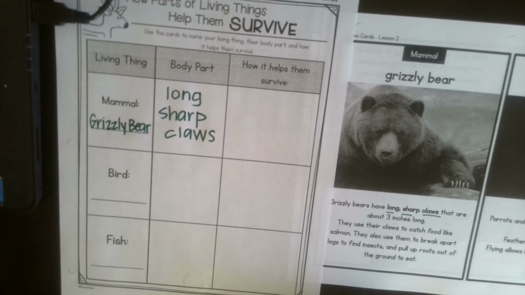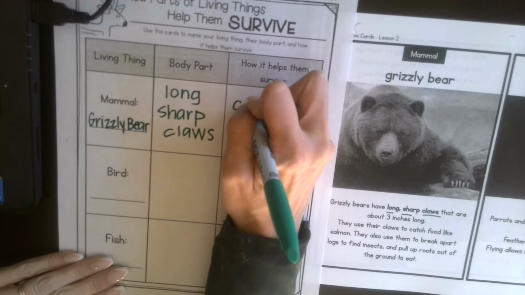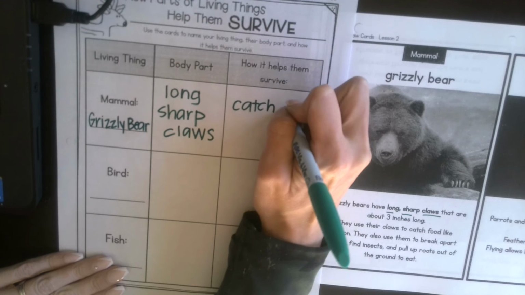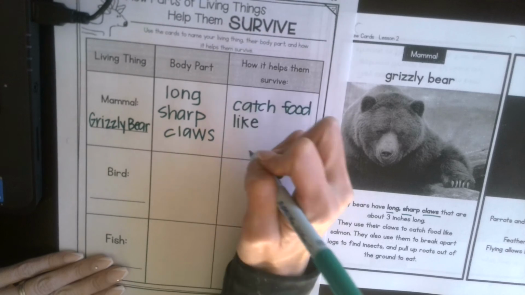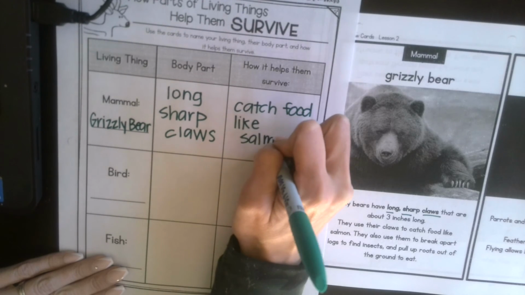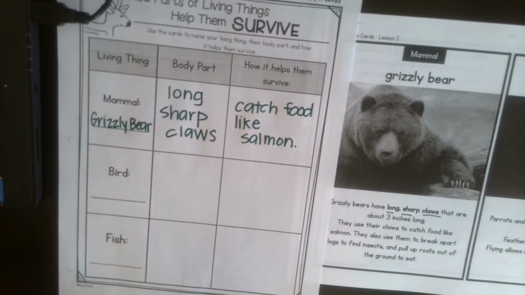Okay, long, sharp claws. Now, how do these claws help the bear survive? So it talked about a lot of different ways it uses its claws. I'm just going to pick one way. So I'm going to say catch food like salmon. Okay, that's all you have to do.